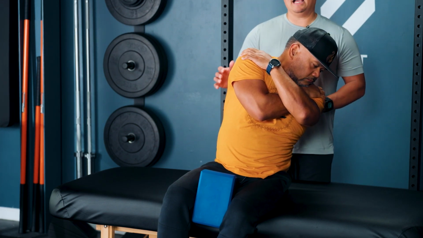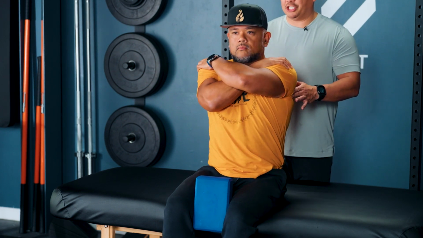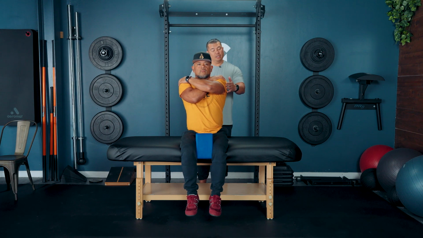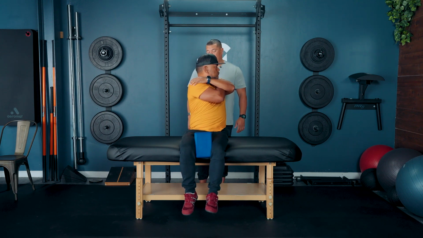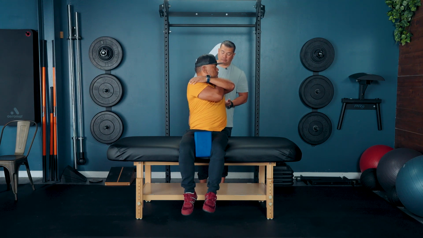Good. And then last one, you're going to notice how much more of a rotation he actually gets. Ready? Inhale again. Rotate a little bit further now, John. Get all the way over there. That's it. Good. And then laterally flex that shoulder down to my hand here.